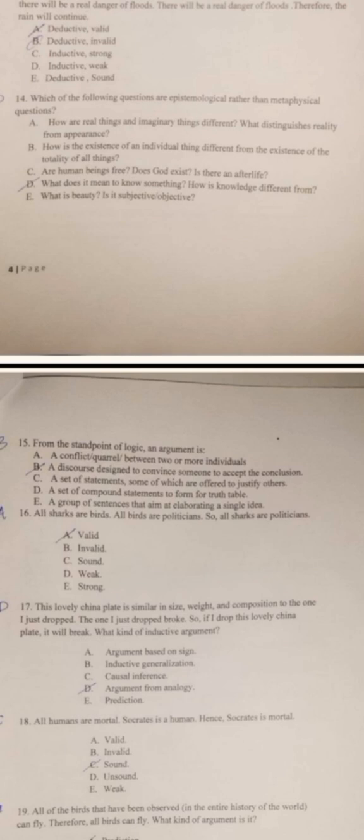C. Are human beings free? Does God exist? Is there an afterlife? D. What does it mean to know something? How is knowledge different from belief? E. What is beauty? Is it subjective or objective? The correct answer is D.